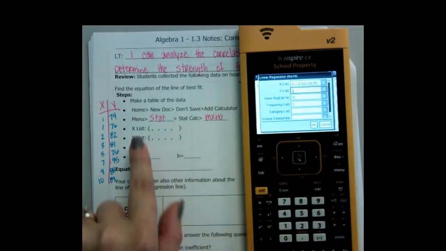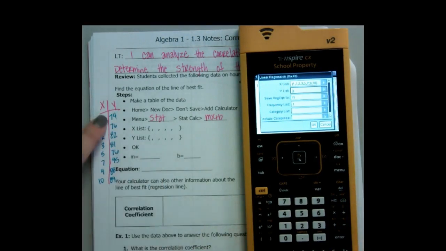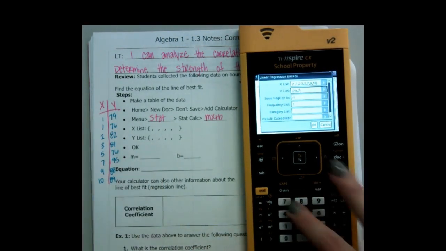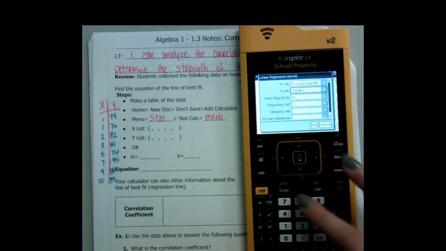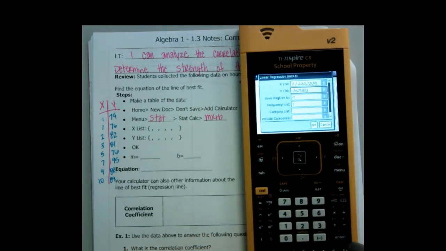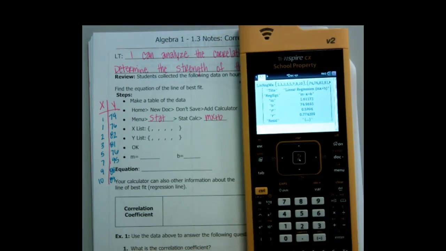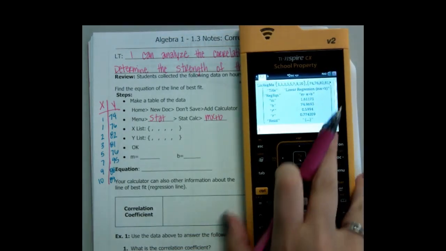Okay, Y list, same thing. Start with the squiggly braces. Numbers separated by commas. 74, 76, 82, 81, 76, 95, 88, 89. You can hit enter a couple times and your answer pops up.